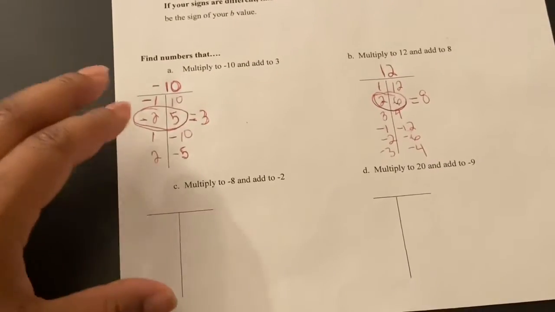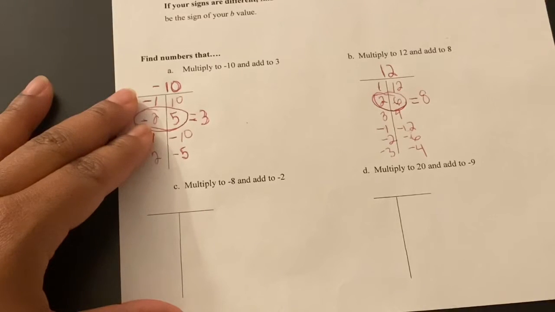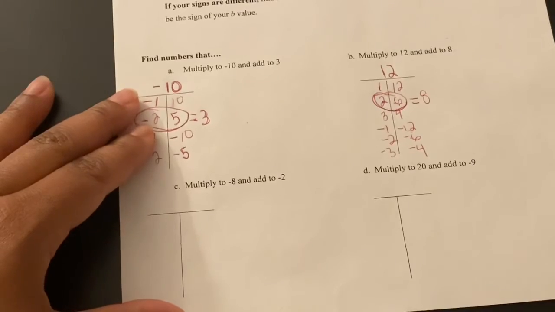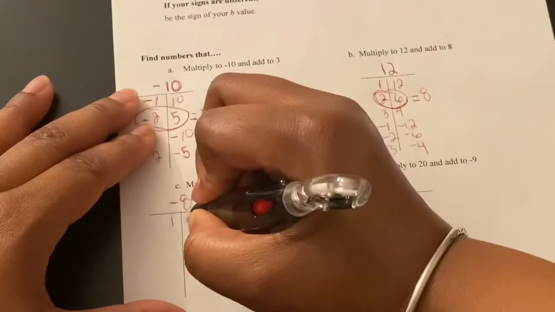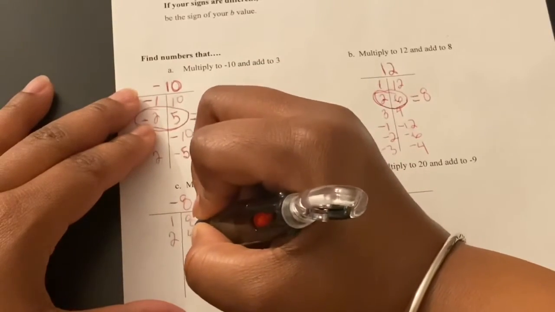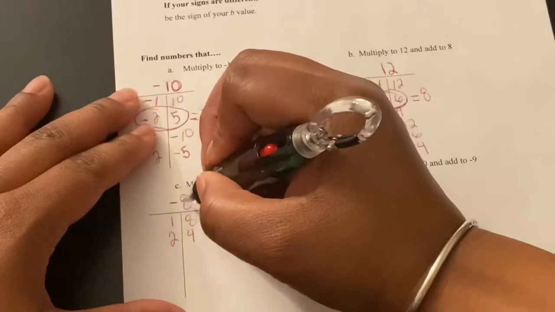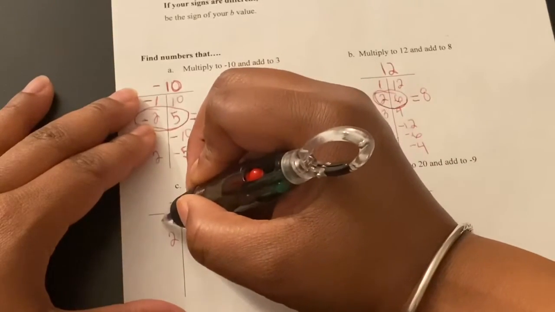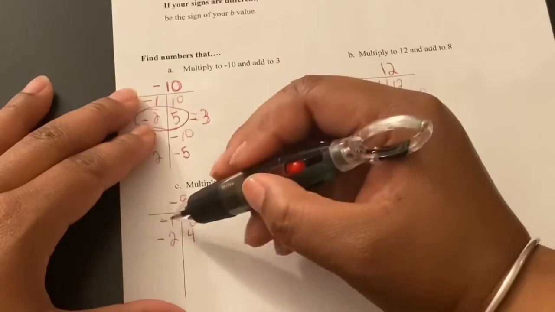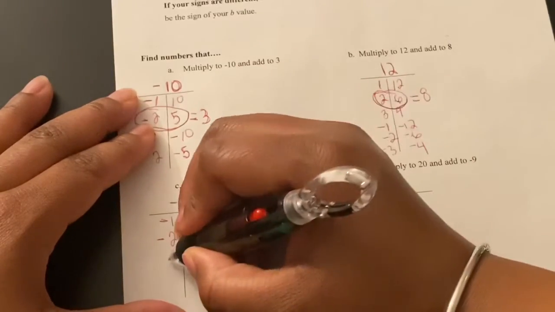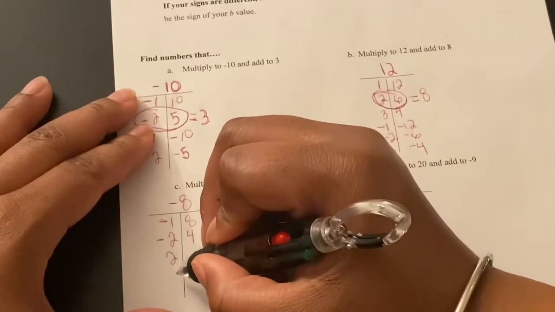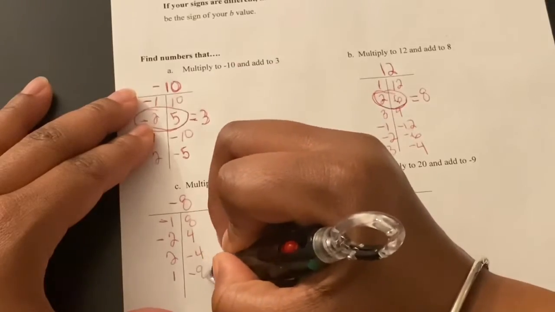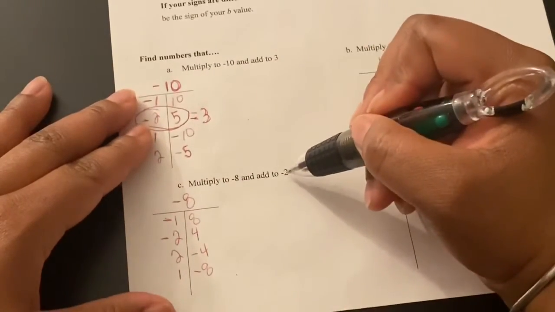All right. Multiply to make -8 and add to make -2. So I want to find factors of -8, which could be 1 and 8, 2 and 4. Okay. So since it's a -8, and we're doing multiplication, we know that one of the signs has to be negative. So it could be -1 and 8, -2 and 4, or +2 and -4. I'll just flip the signs, or it could be positive 1 and negative 8. Okay. Well, which one adds to make negative 2?